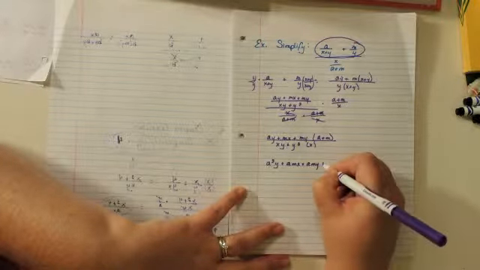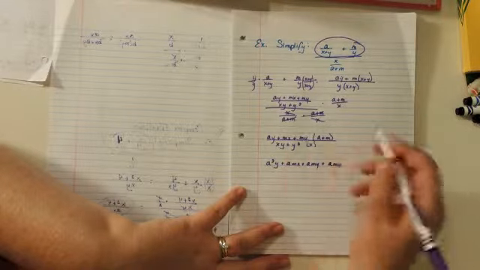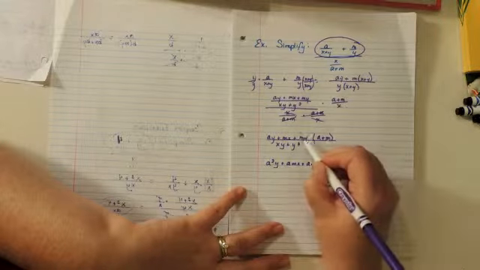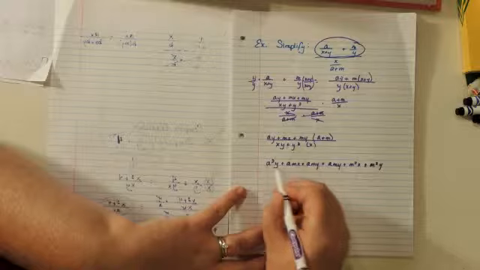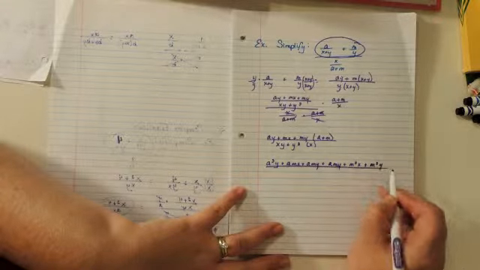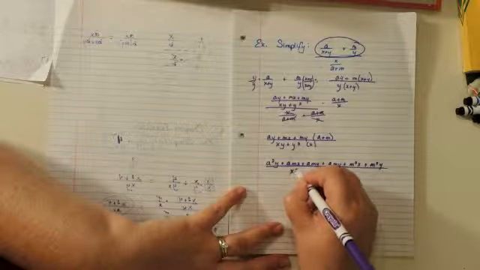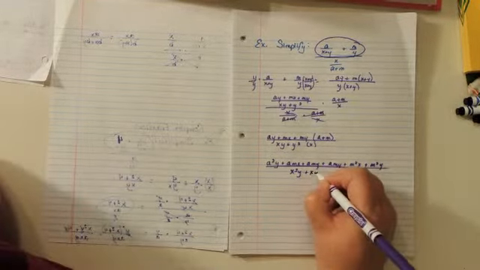M times ay is amy. M times mx is m squared x. M times my is m squared y. And on the bottom, we're going to have x times xy is x squared y. And x times y squared is xy squared.